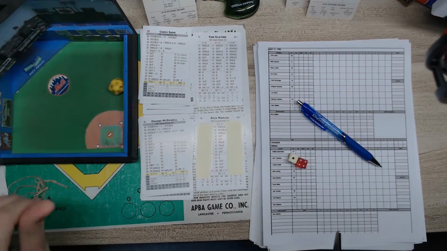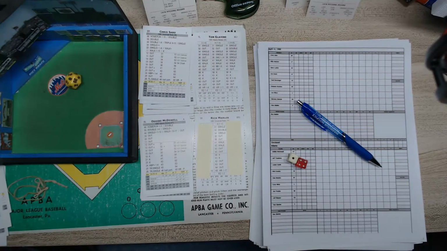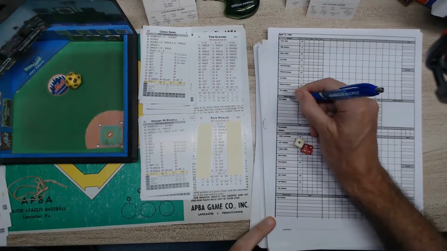And here is the roll for Glavine. He will also be a B, so both pitchers are Bs.